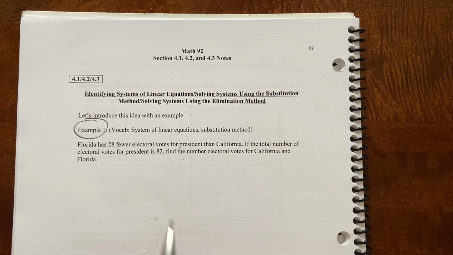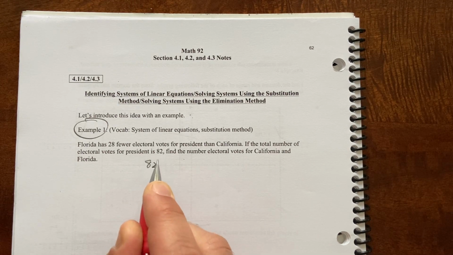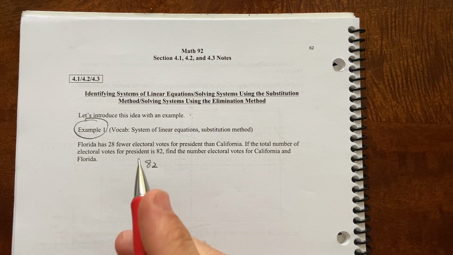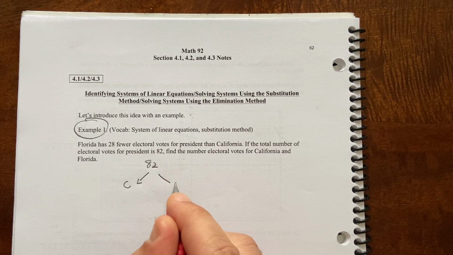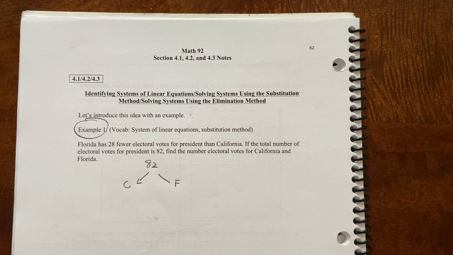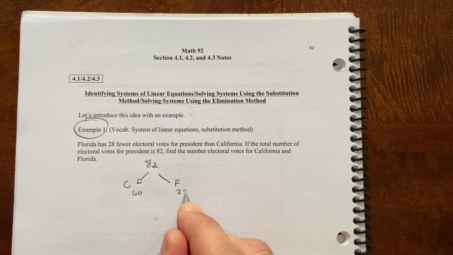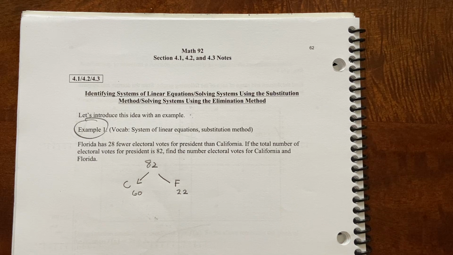All right, so just to kind of sketch this, we know that there's 82 total, and we don't know how to distribute them. If this is California and this is Florida, maybe California has 60? And then Florida, in that case, if the total is 82, would need 22. But we don't know yet if that's the actual solution.